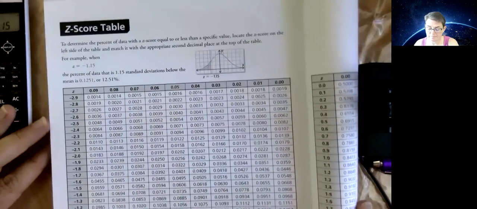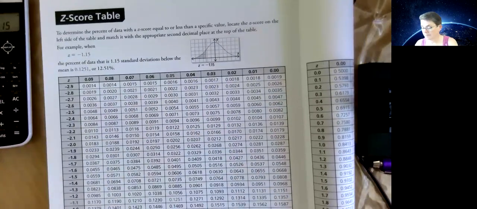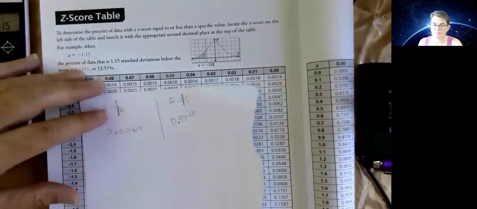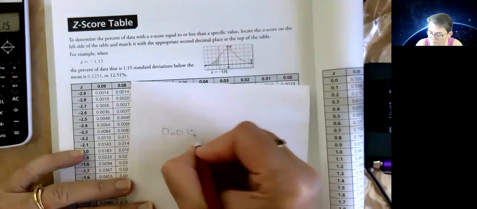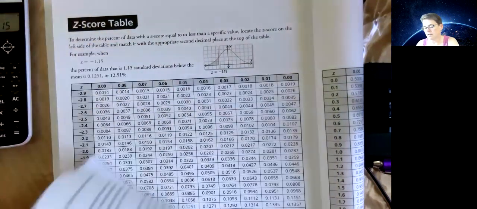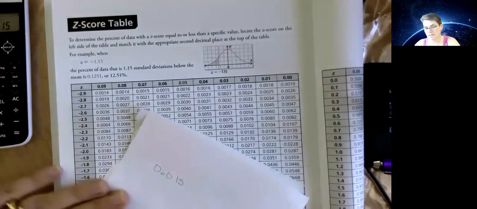So here comes a handy table. What's the last question? We're supposed to get, hold on, 0.01, 0.015. So we want to find the closest thing to that.